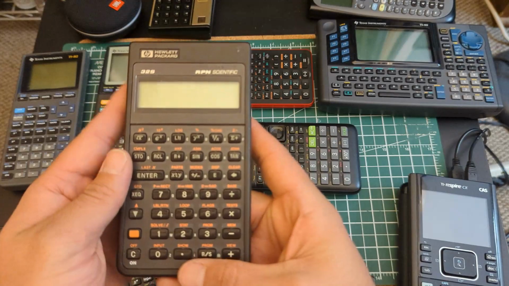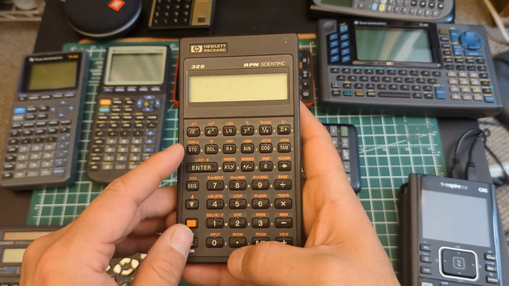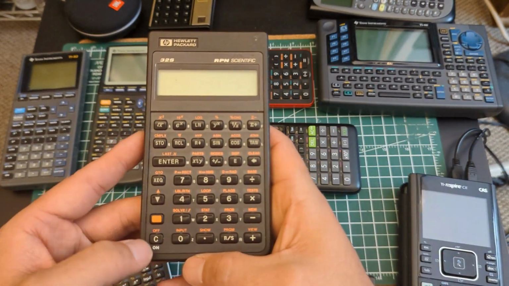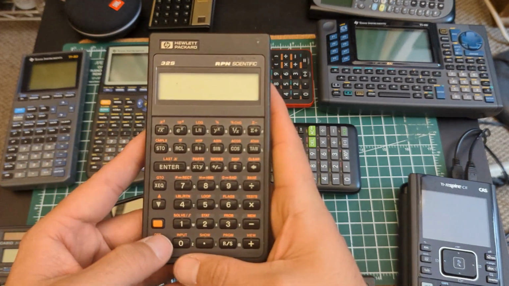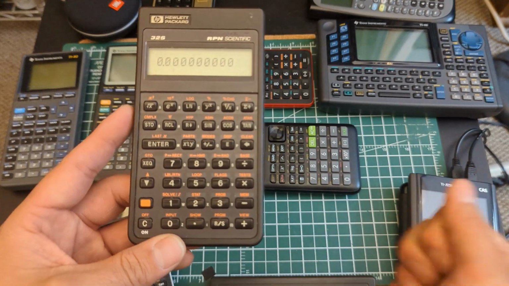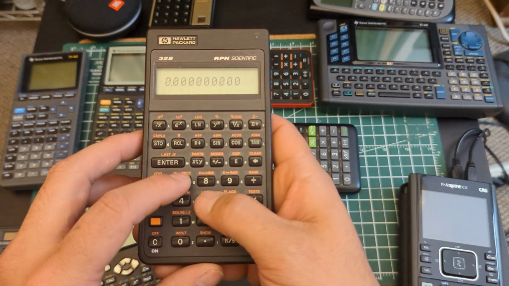The 32S. Is this an 89 or 91? I can't remember. The Free42 emulator that was on my phone, I believe the 32S has the same or similar architecture to the original HP 42. So I'm pretty confident this will be fine as well.